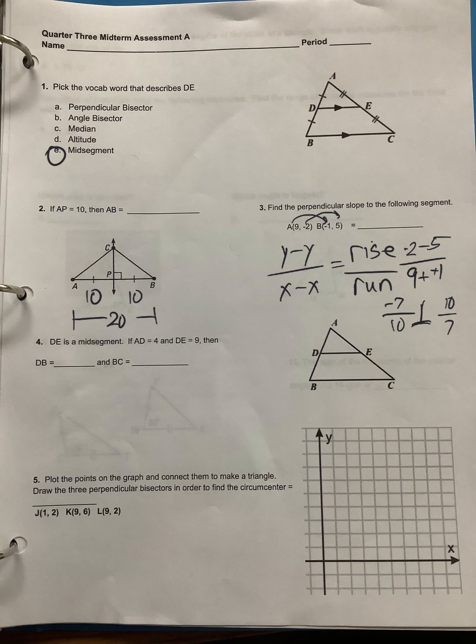Okay, number 4, DE is a midsegment, and we're looking at this right over here. If AD is 4. So first of all, DE is a midsegment, which means D is a midpoint and E is a midpoint. So AD is the same as DB, which is the first question. DB is 4. And then it says DE is 9. What's BC? Well, that's double that. That's 18.